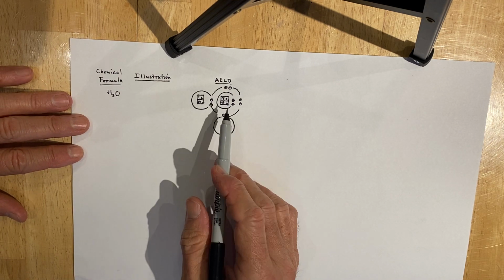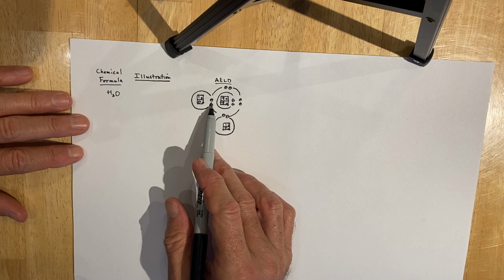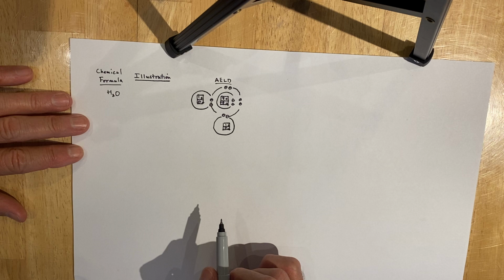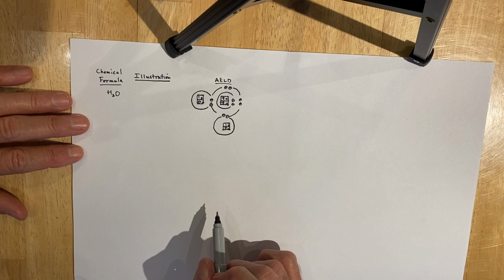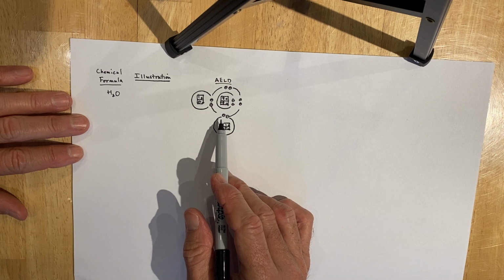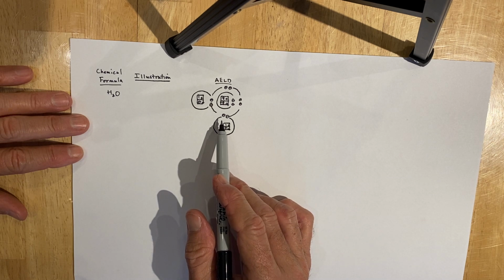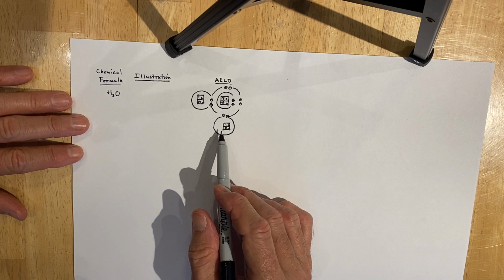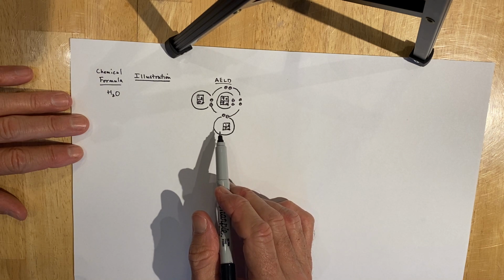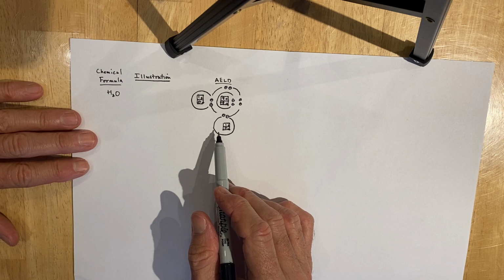So oxygen really shares 2 of its valence electrons with 1 electron each from 2 hydrogens. The question is the extent to which these electrons are shared between oxygen and hydrogen. Are they shared equally or not equally? We'll figure that out later.